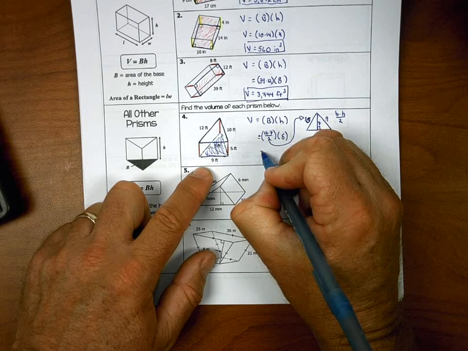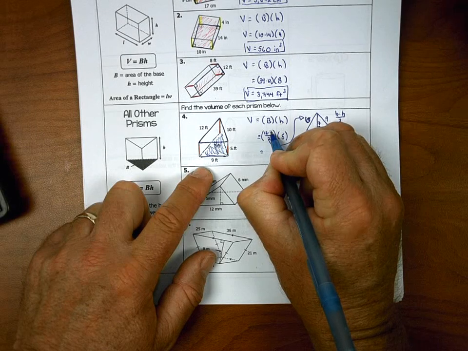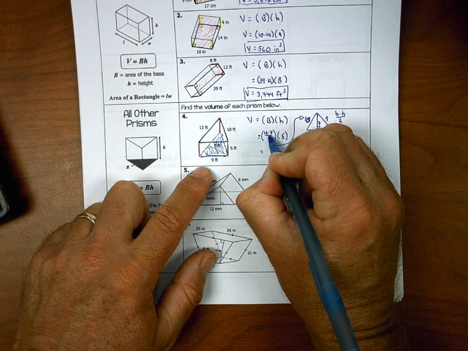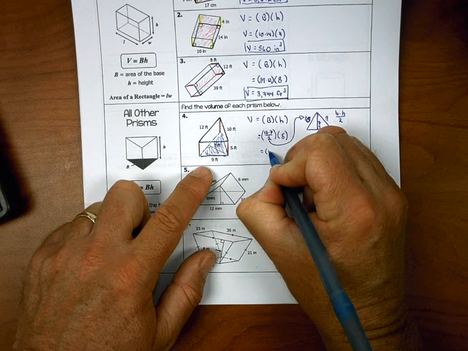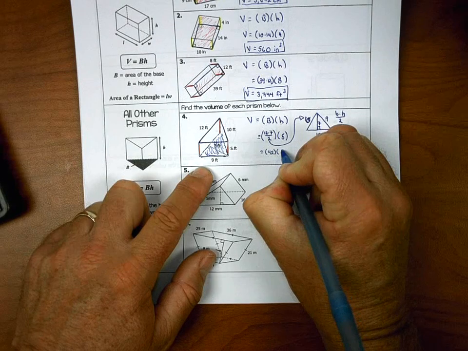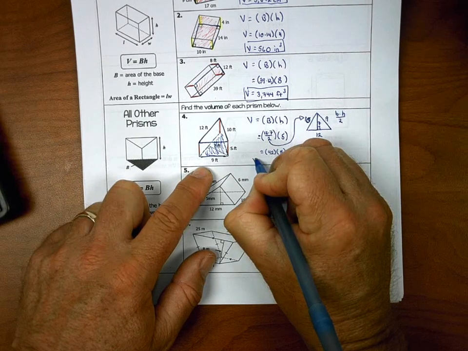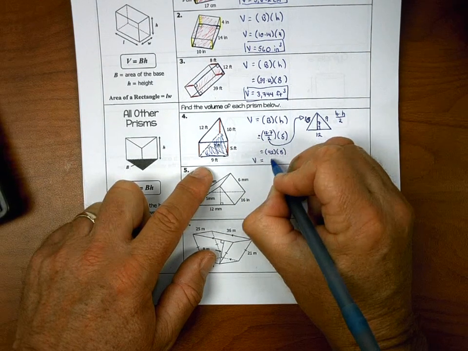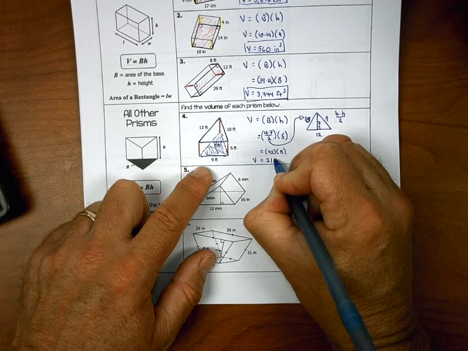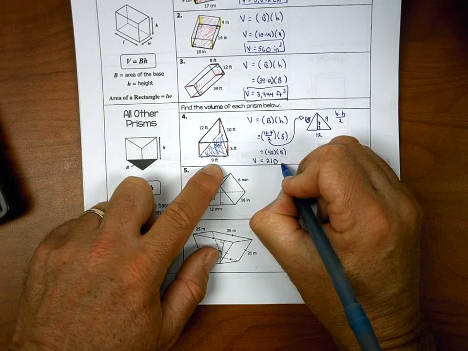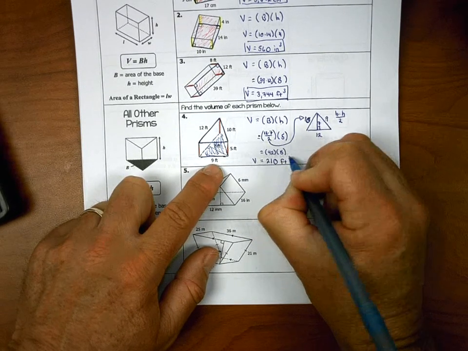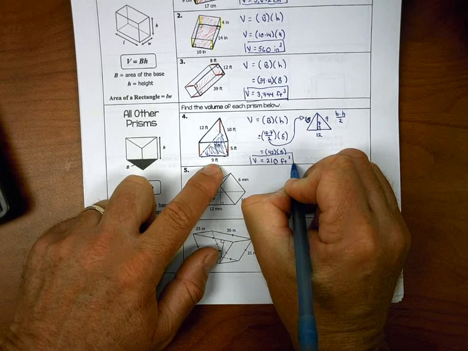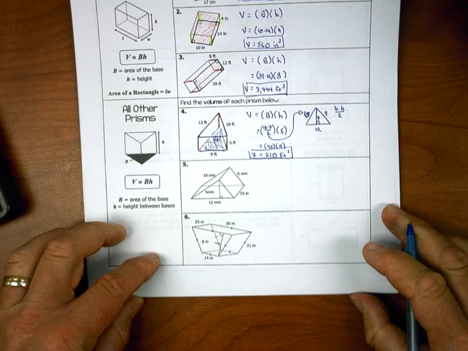Okay, so then we work this out. 12 times 7 is 84. 84 divided by 2 is 42, so I'm going to get 42 here, and then I'm going to multiply that by 5. Okay, I could do this one in my head, so it's going to be 210 for the volume. The measurement is feet, and then I put cubed. So the volume of this prism is going to be 210 cubic feet.